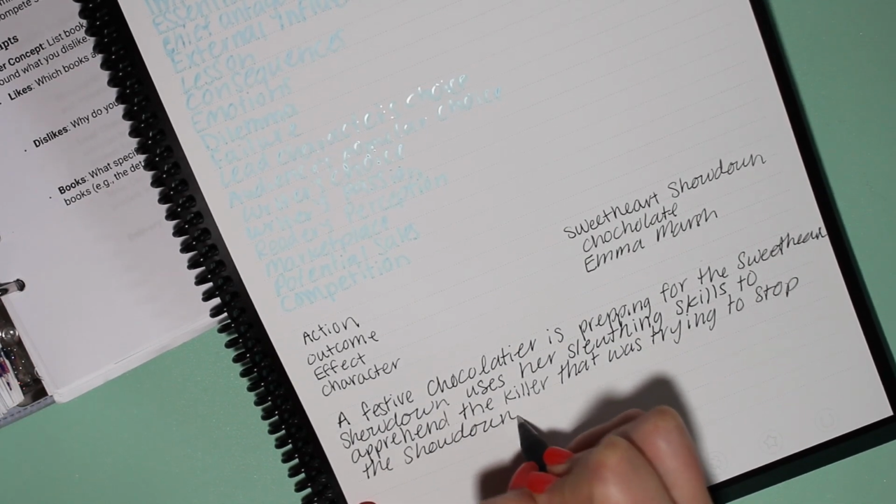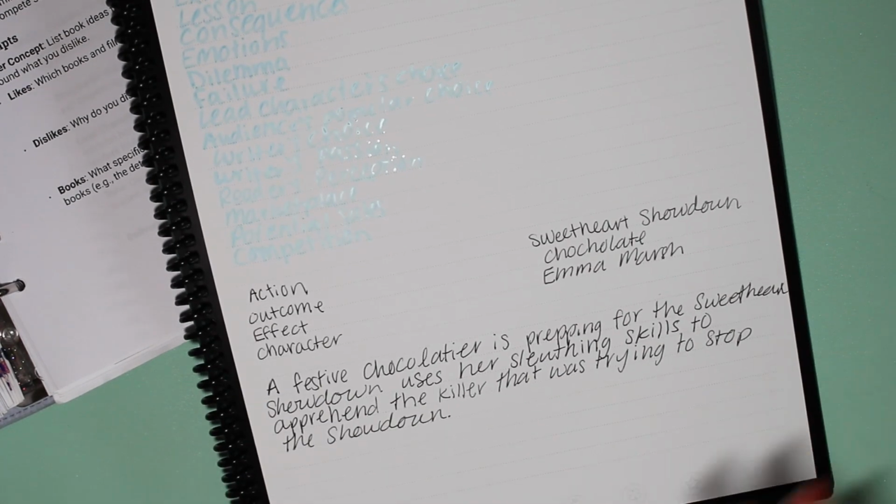It's not perfect, but it gives an idea of what the story's about, right?